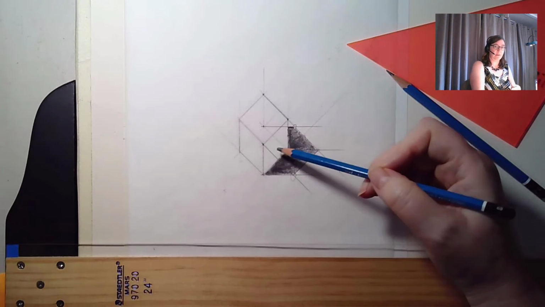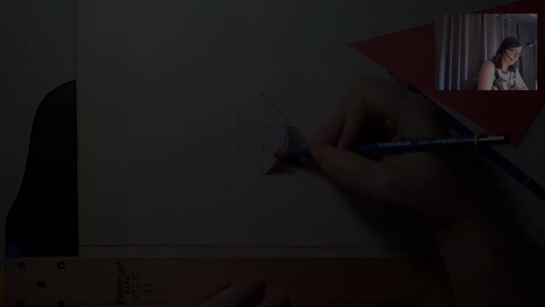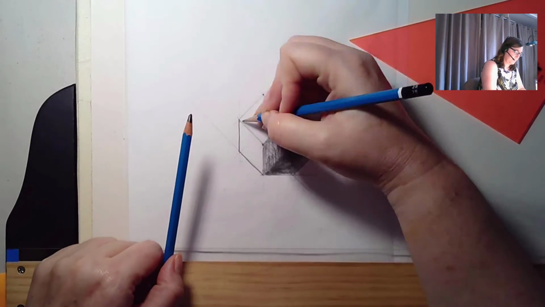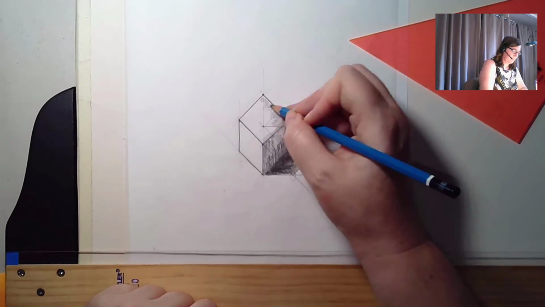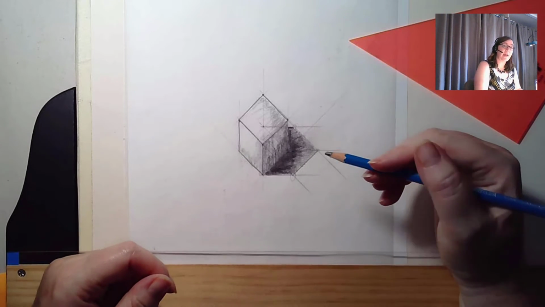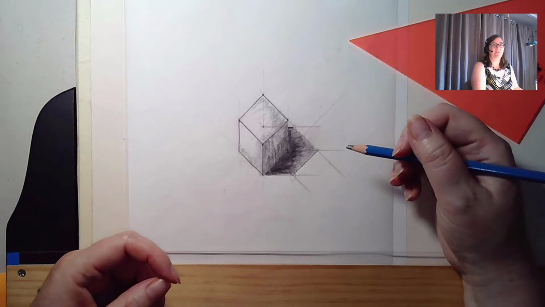And in this case, it's going to be this edge right here. And that's our example of how to cast a shadow of a simple geometric form in a Paraline view.